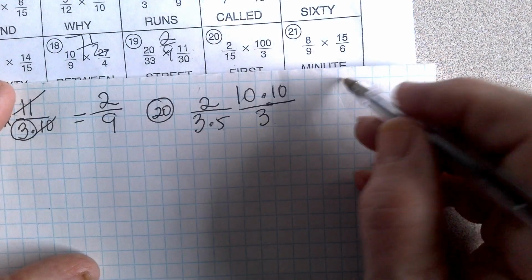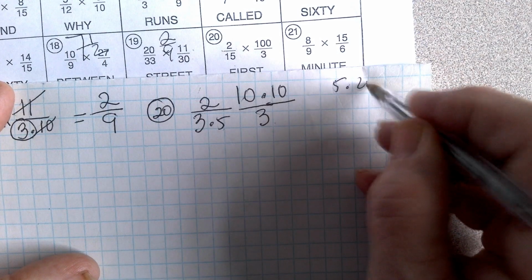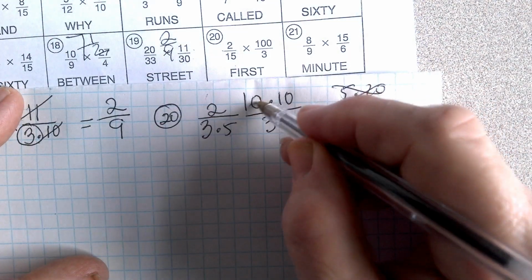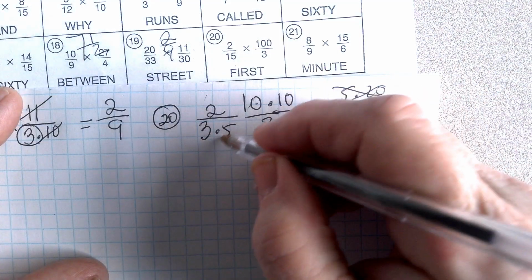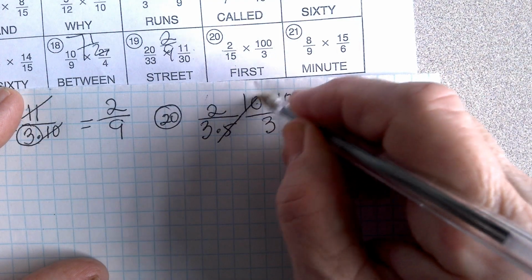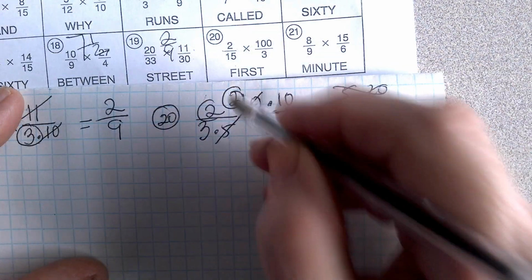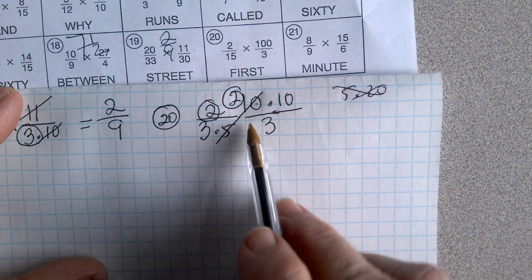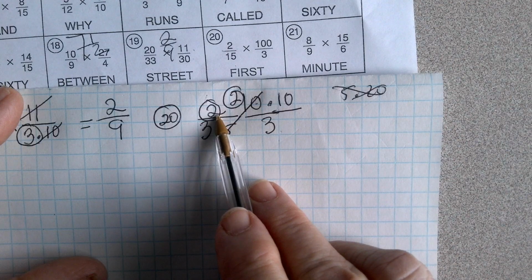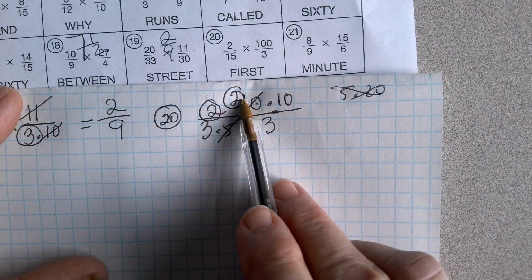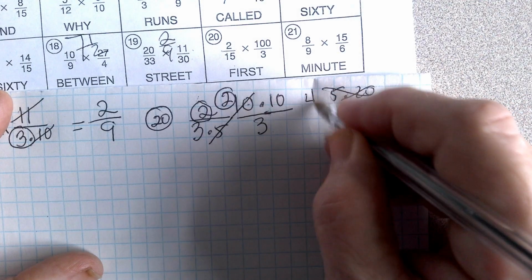Again, I could have broken up the 100 into 5 times 20 and we would have seen it right away. But we didn't, but that's okay. But at least it's smaller so that I can see it. So 5 goes into 10 how many times? 2. Does anybody see the final answer? 40. 2 times 2 is 4, times 10 is 40.